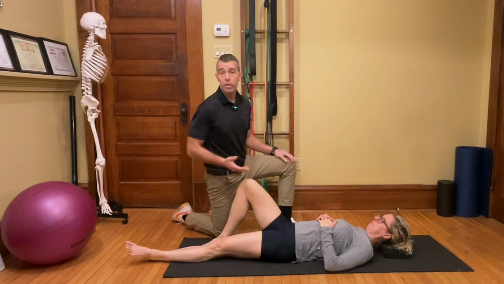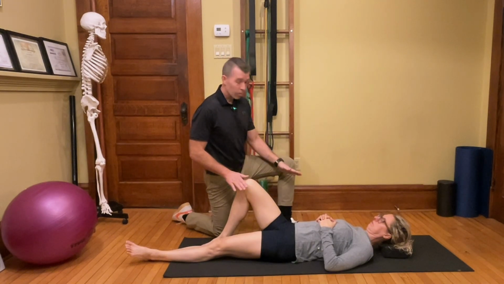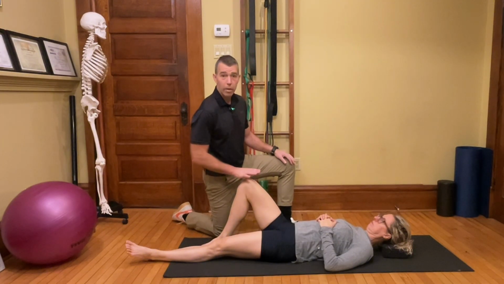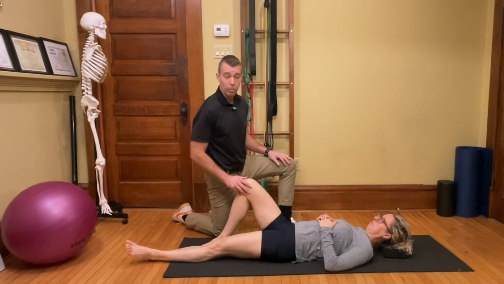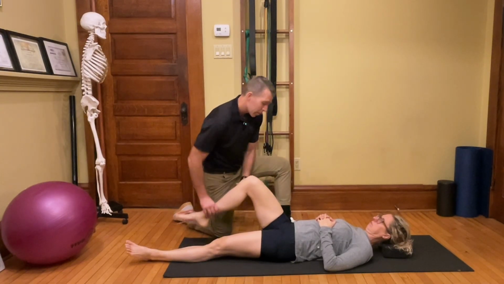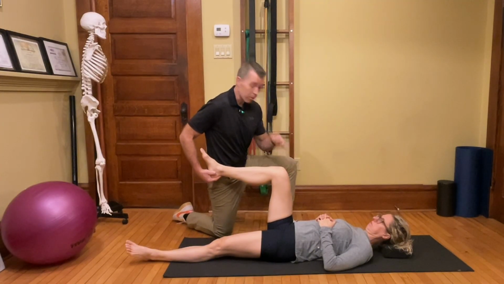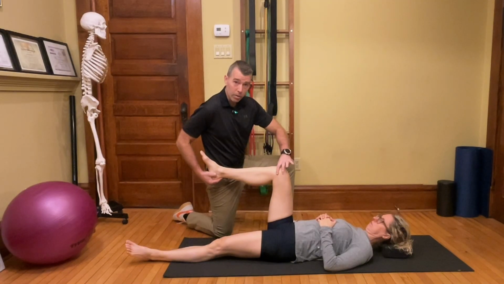All right, so this test is just a basic test to look at internal and external rotation of the hip. So what you want to do is just be laying completely flat on your back. The leg that we're testing we'll have up close to us. The other leg is just extended resting on the floor. And what we're going to do is we're just going to bring that leg up so the thigh is approximately 90 degrees, or the knee is facing up towards the ceiling. Knee is bent 90 degrees.